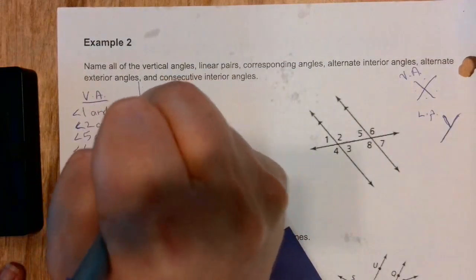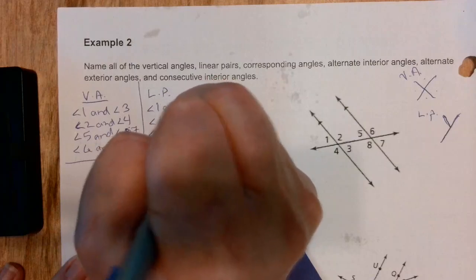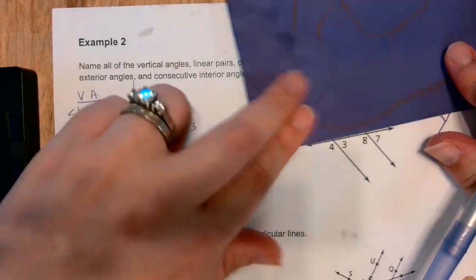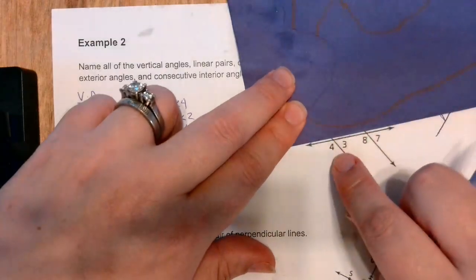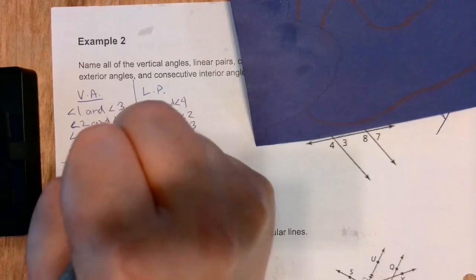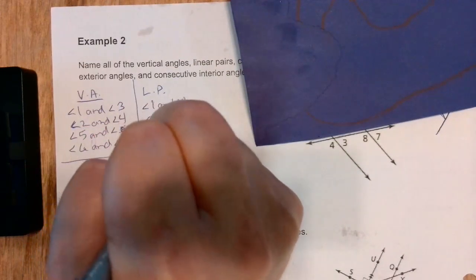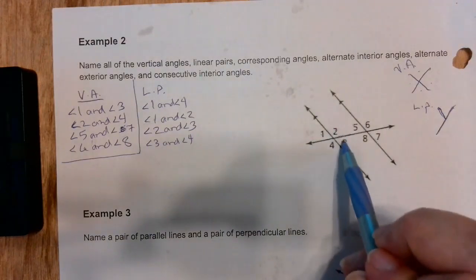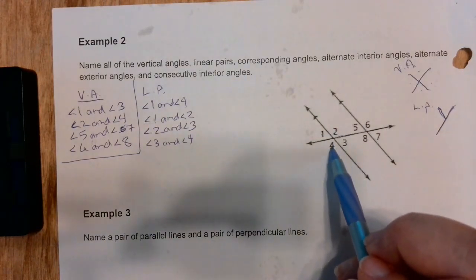Angle 2 and angle 3. And then another one here. 3 and 4 make a Y. See the Y? Angle 3 and angle 4. 1 and 2, 2 and 3, 3 and 4, 4 and 1.